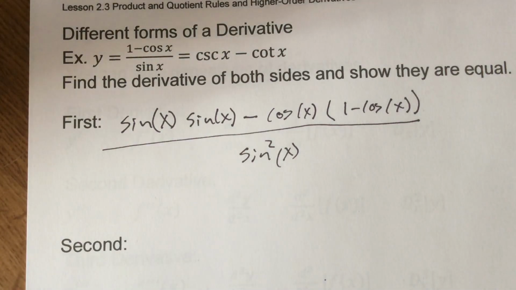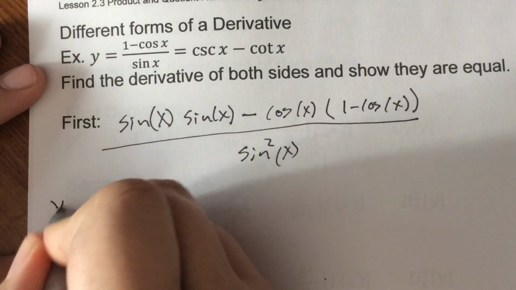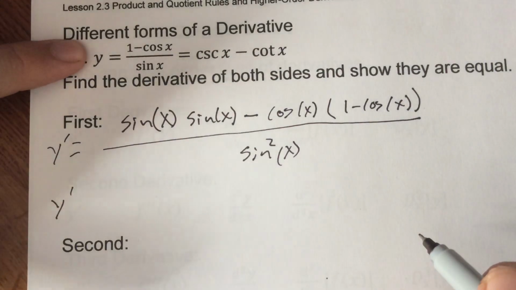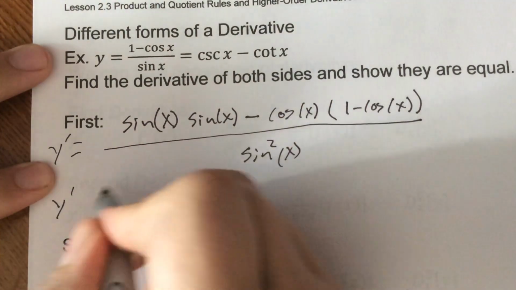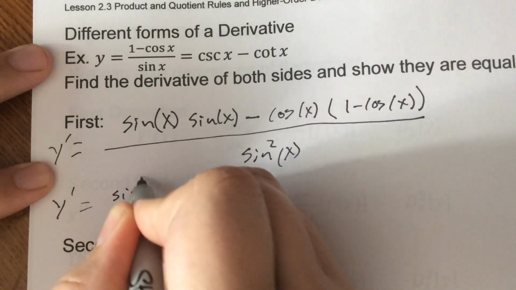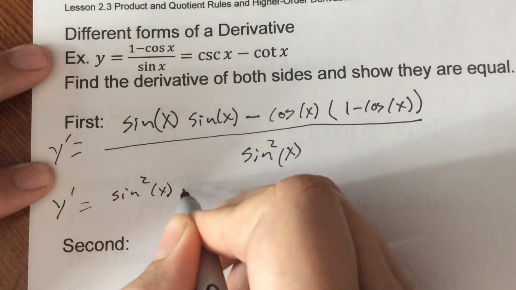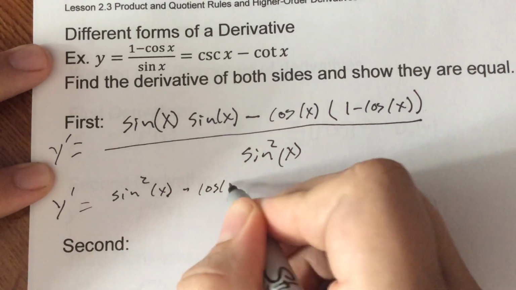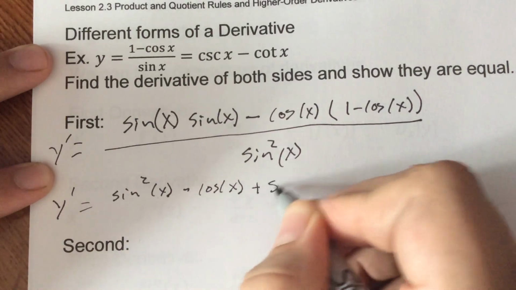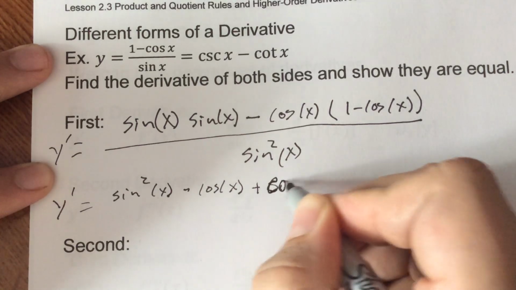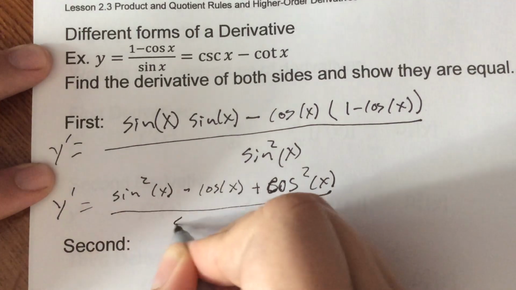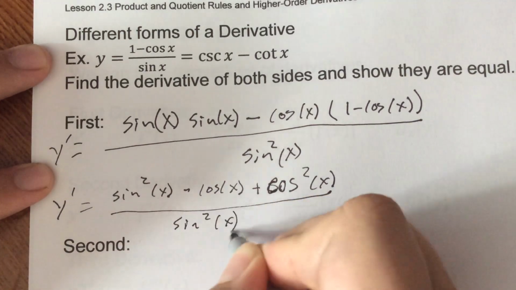Now, if we simplify this, we have y prime. Because there was a y, we're doing y prime. But sine and sine, we could write this as sine squared of x minus cosine. We could distribute in, and we have minus cosine of x plus cosine squared of x, all over sine squared x.